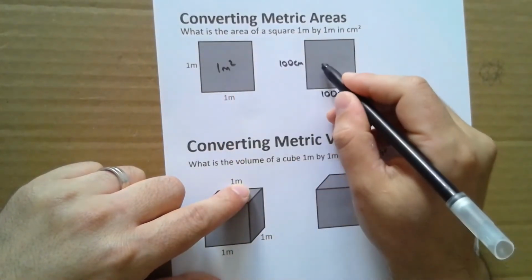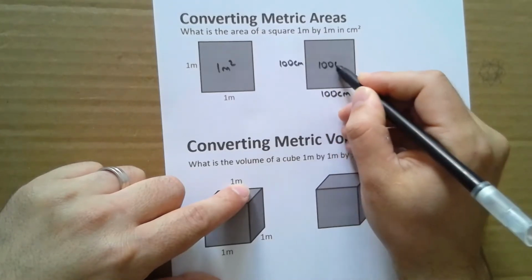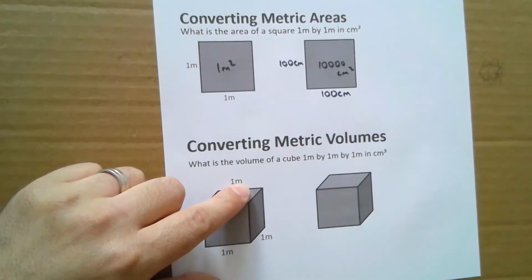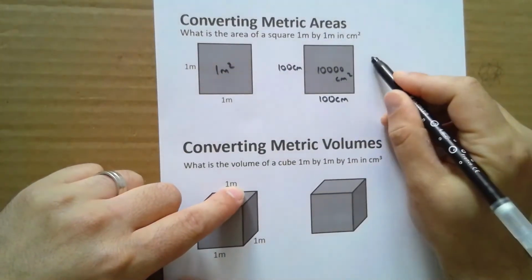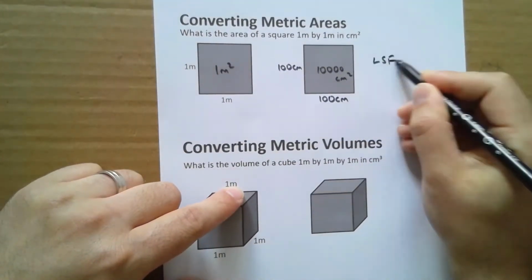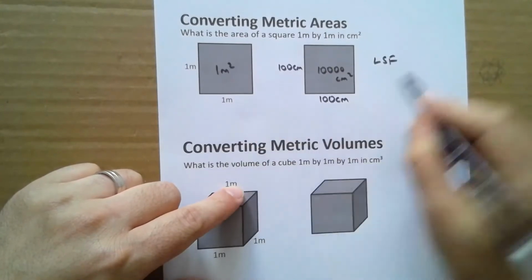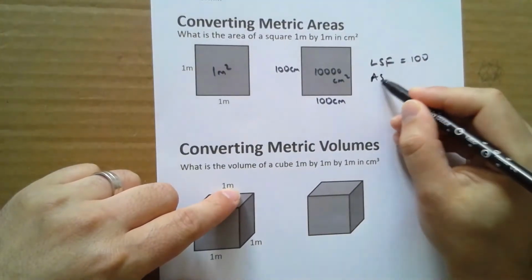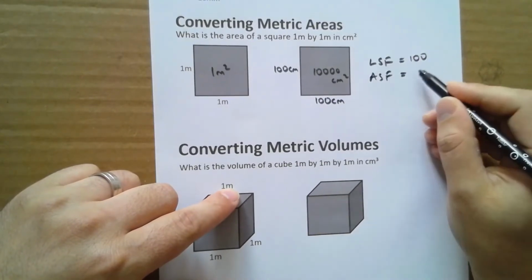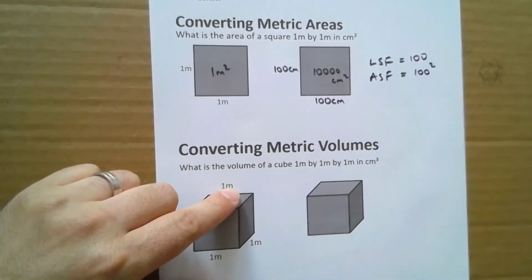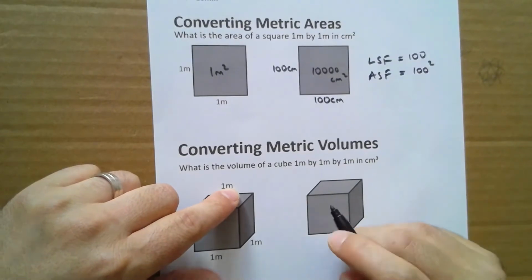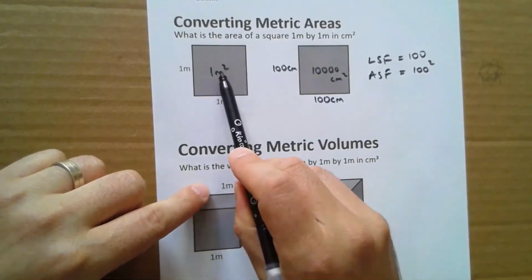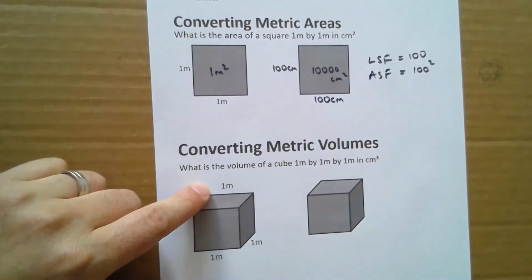Here it is 100 times 100, which is 10,000 square centimeters. So the length scale factor between meters and centimeters is 100, but the area scale factor becomes 100 squared, which is 10,000. Every square meter is the same as 10,000 square centimeters.